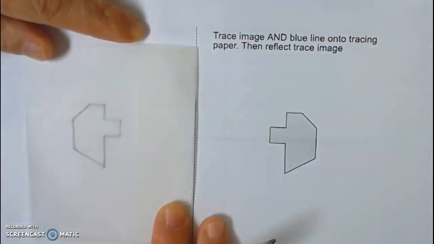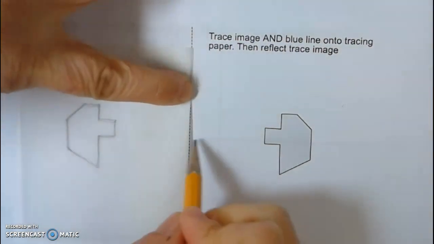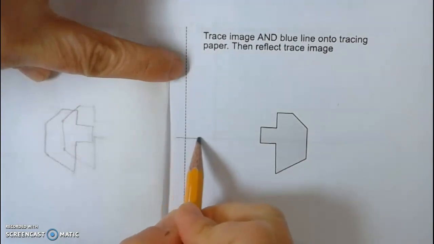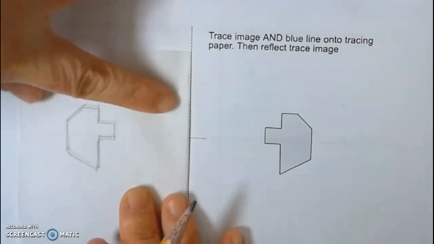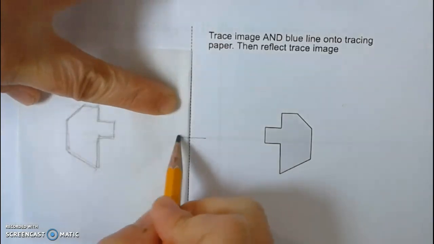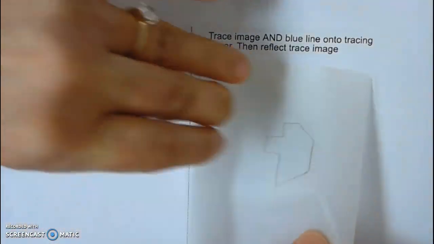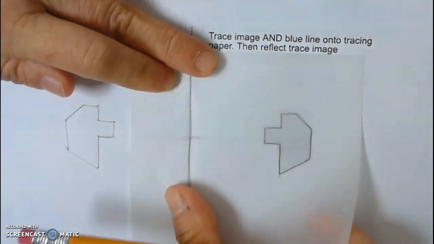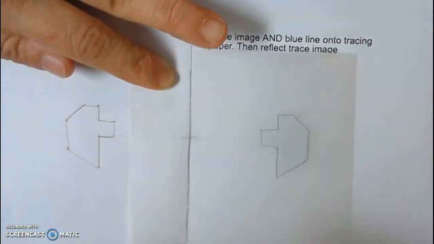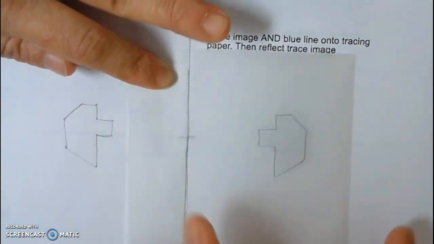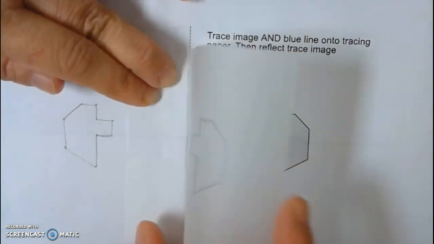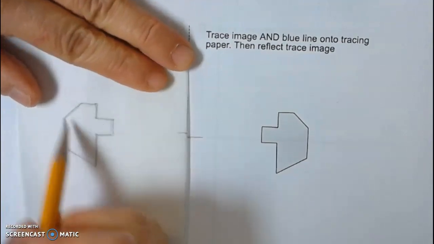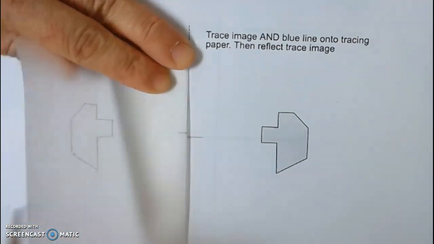Okay, so here we go. So I've done that. You might find it easier, because this can move up and down, if you actually drew a perpendicular line as well, so that you know that vertically that's where it should match up. Okay, so here again, I've traced my image onto my tracing paper and my line of reflection, and I folded it at the line of reflection and then flipped it over like so, and then found the corresponding vertices underneath and then drew over.